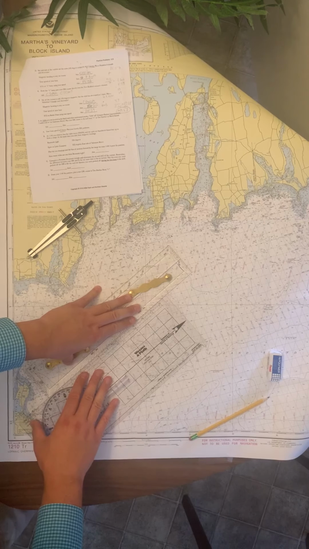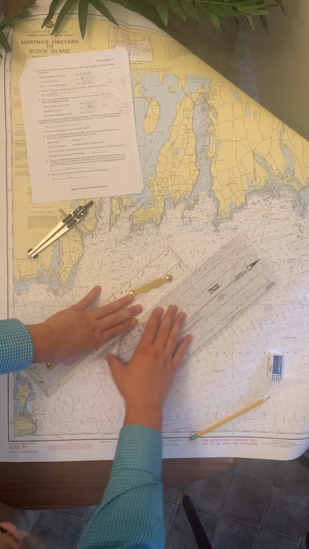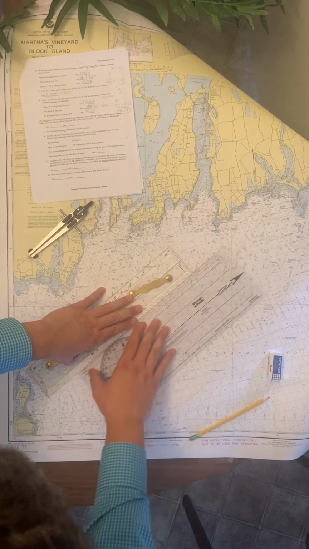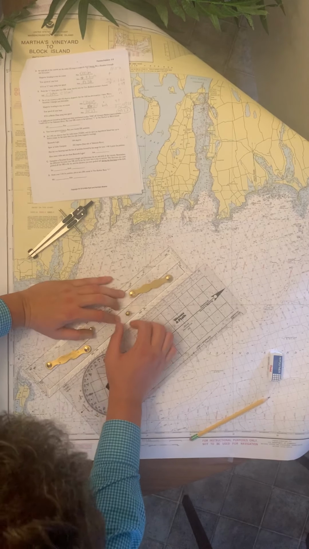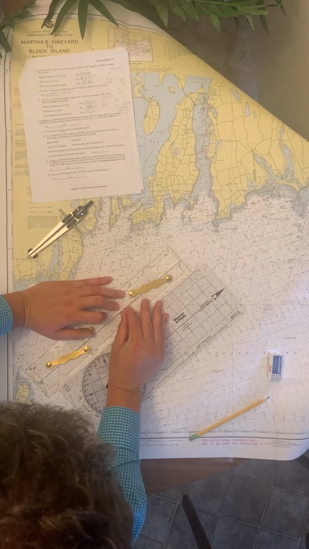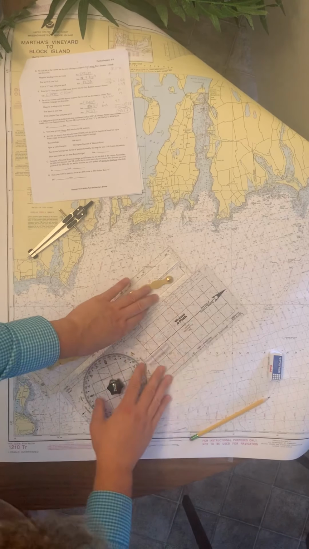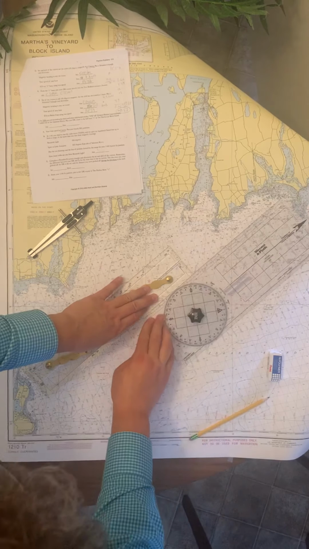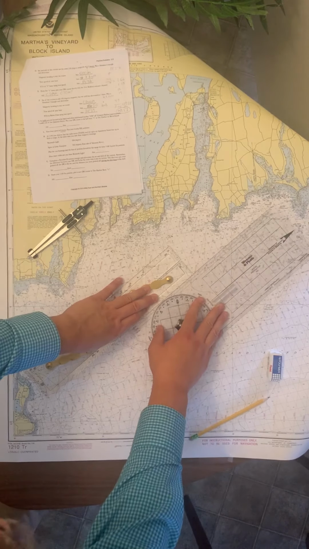Oh, shoot, let's see here. Just a little bit. Let me see if I can bump this over. There we go. Well, that was a good technique.